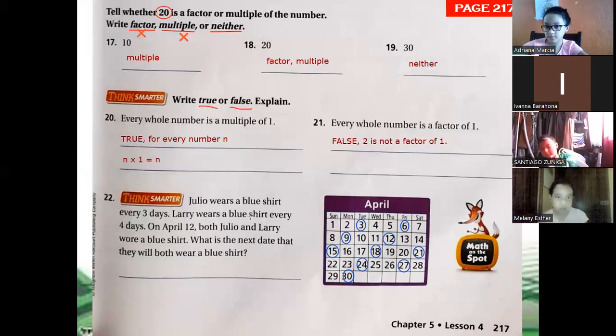Larry wears a blue shirt every 4 days. Every 4 days. So we have to change every 4 days. But I am going to do it in red because otherwise we're not going to identify it. Every 4 days.